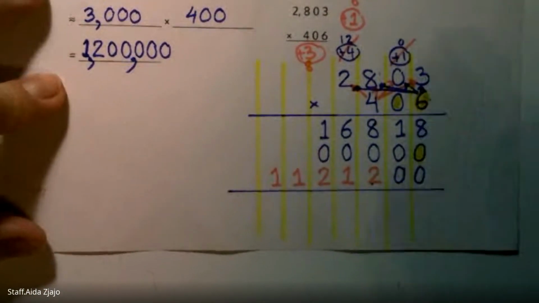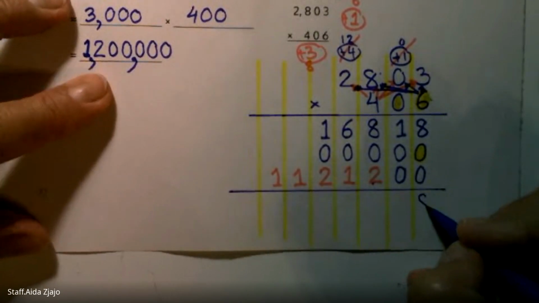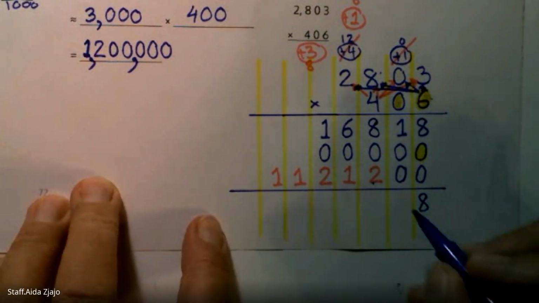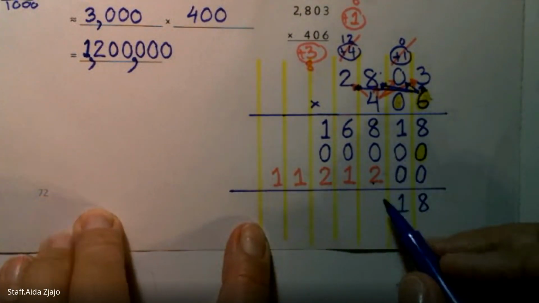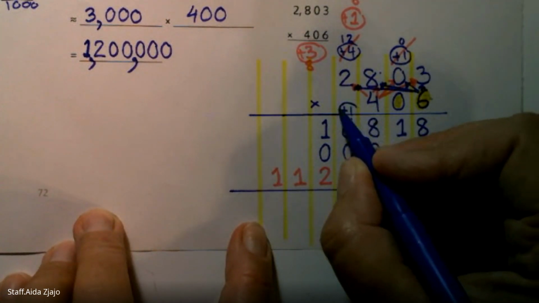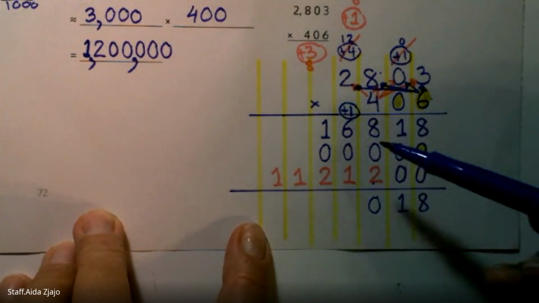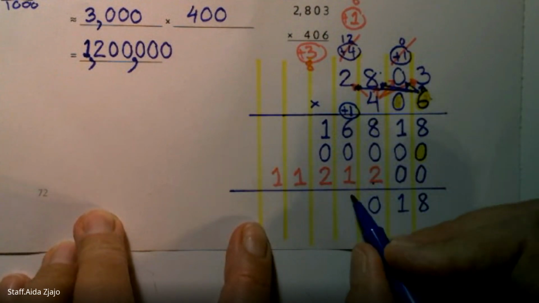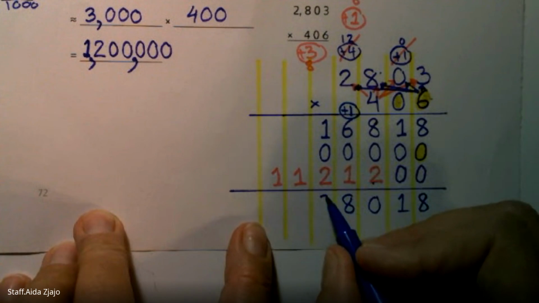Okay, 8 plus 0, 0 is 8. 1 plus 0 is 1. 8 plus 2 is 10. I remember 1, or I made a 1,000. So 6 plus 1, 7, 8. 1 plus 2 is 3.